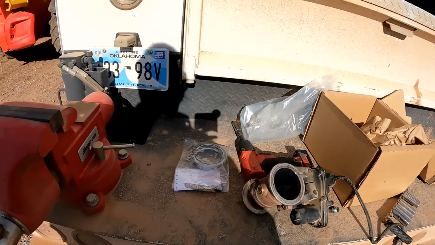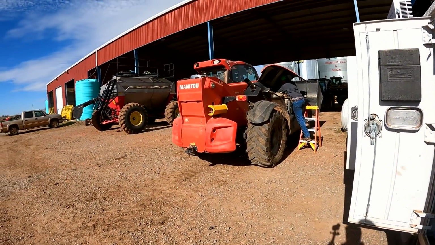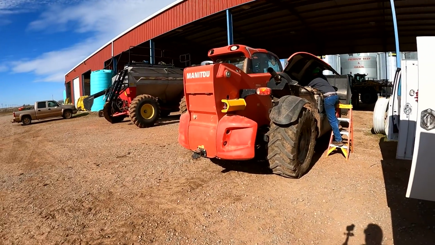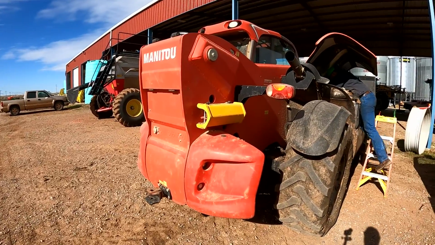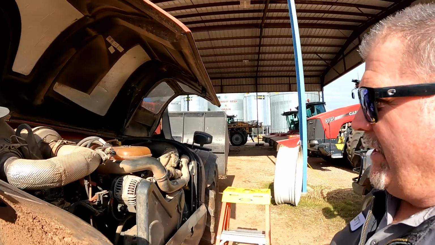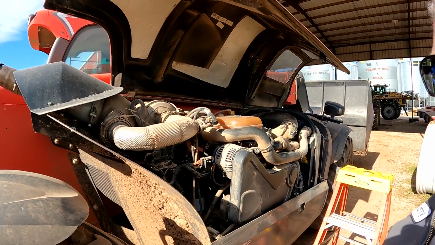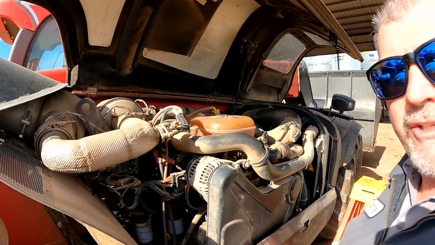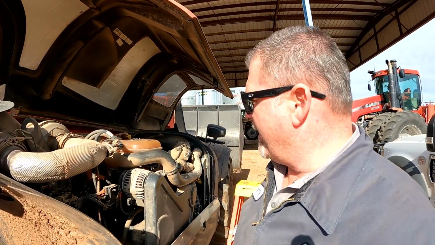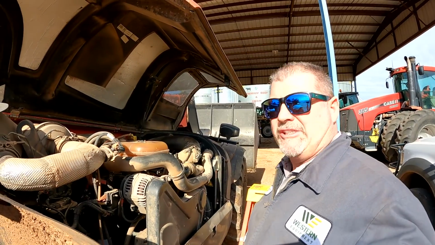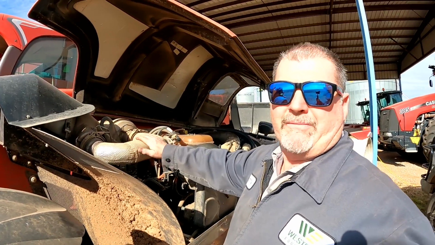Okay, and so we're going to install that and see if we can run a service regen or get this to actually do a regen like it's supposed to. And we'll check back with you in a few minutes when we get this installed and get the engine running. So we've got the Manitou loader here running now, a little 4.5 liter John Deere OEM engine. Okay, and we're going to connect Service Advisor real quick and see if we can initiate a service regen and get this DPF cleaned up and reclaimed.